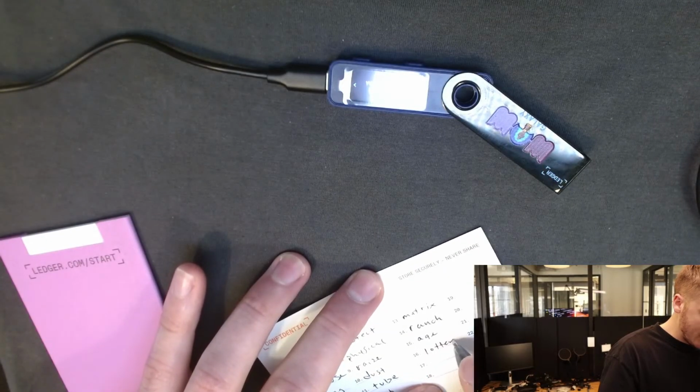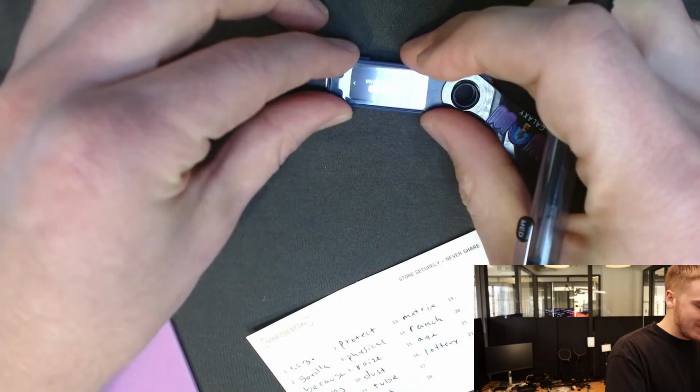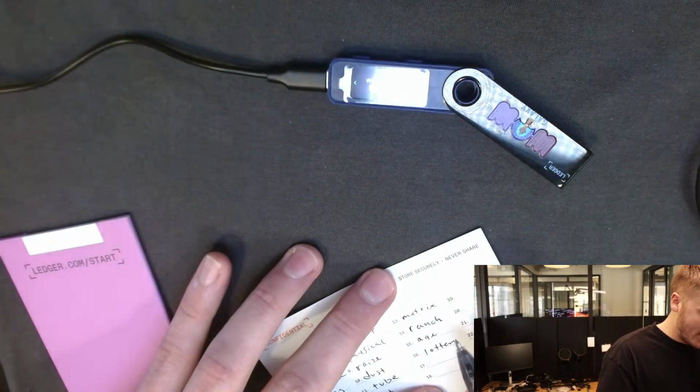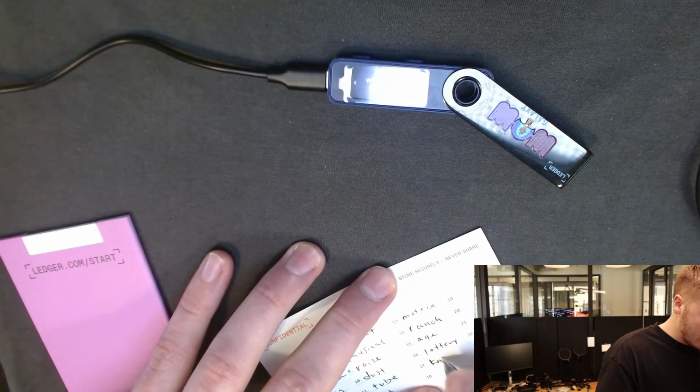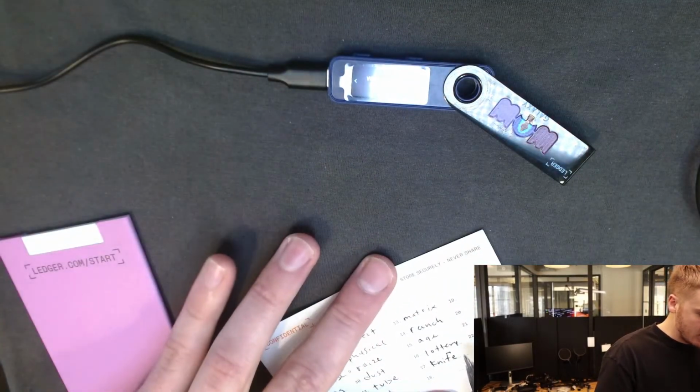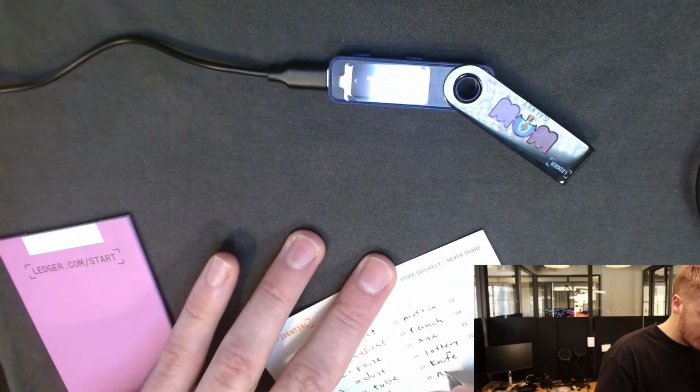You also want to be really mindful if you're somebody who doesn't have the best penmanship, like myself. I don't have great handwriting, but you want to be very mindful that you are writing this down as legibly as you possibly can. Try to use your best handwriting when doing this.